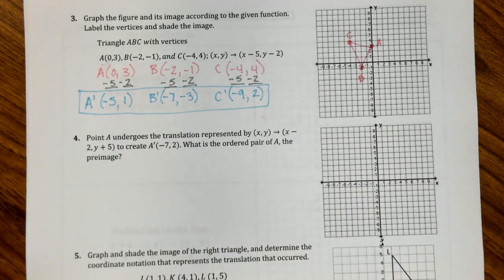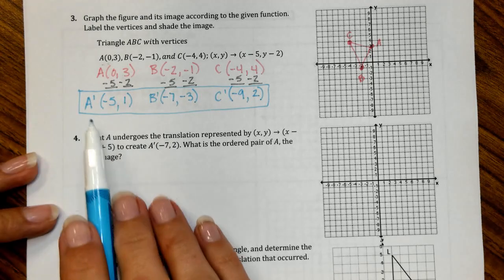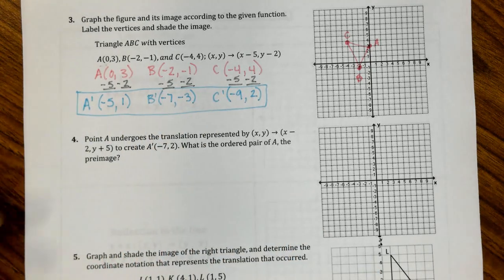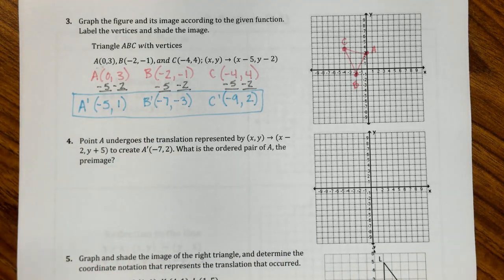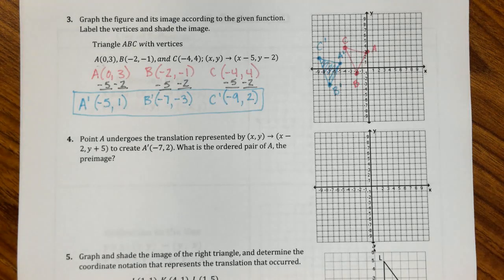Pause it, plot it, shade it in, make sure you are labeling A prime, B prime, C prime. Please pause it now. This should be your end result.